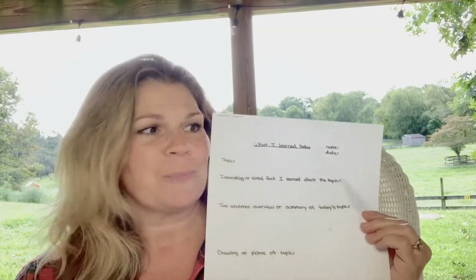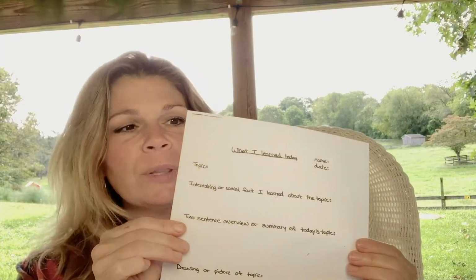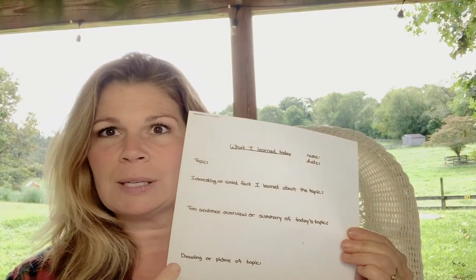All right, so I'm going to show you a form that I made up just to help you feel more organized, to be able to track what you're teaching them, the video you watched together, the book you read together, the field trip that you took together. On this form, I have "what I learned today."